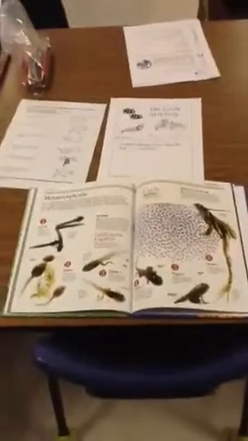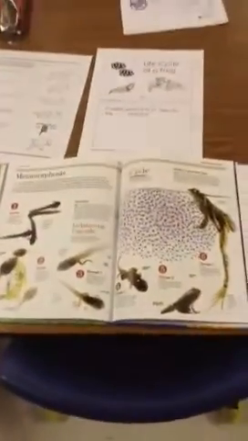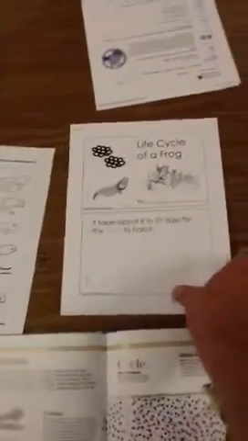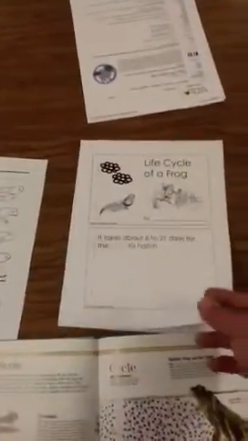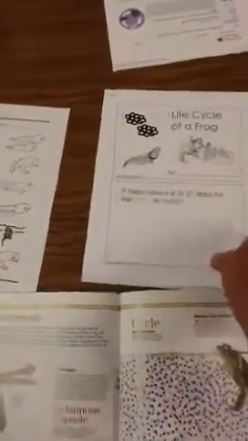I have a book that explains the metamorphosis and the life cycle of the frog in good detail, and I have some activity worksheets. This is for the gifted and talented and the students that are at level or above, where they would read along in their research here, and then they would take this packet and draw and illustrate themselves what each step would look like in the life cycle.